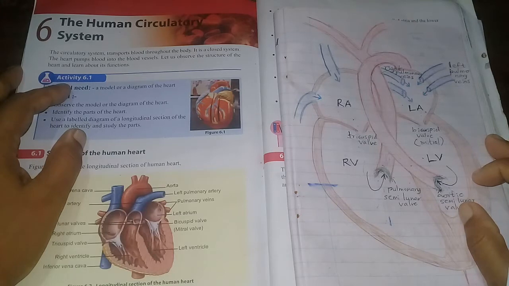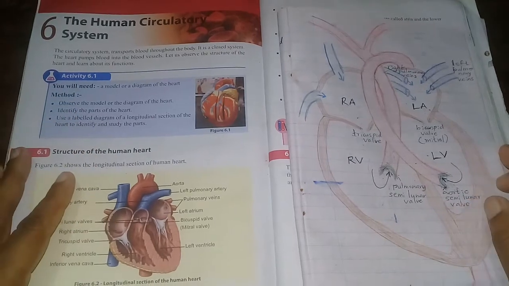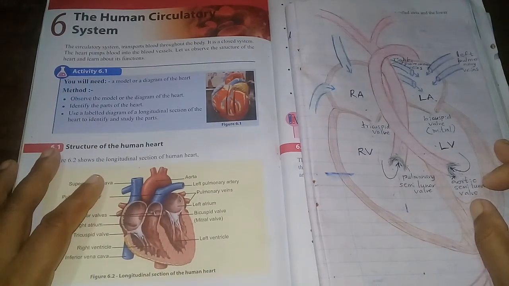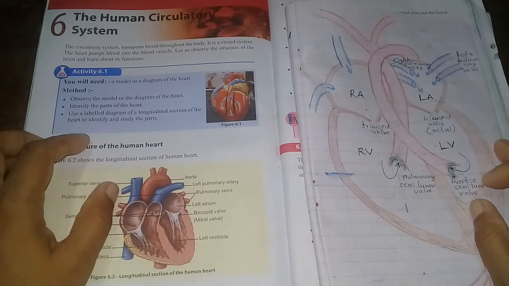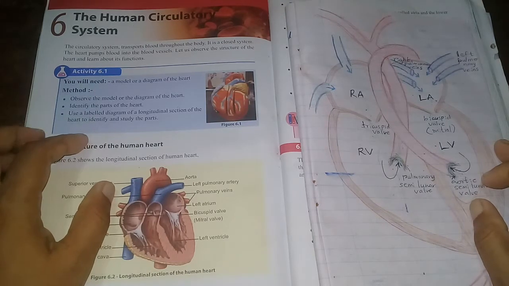Yes, carbon dioxide, oxygen, nutrients, waste matter, then hormones, enzymes, medicines. All these are transported through blood. So blood flows in a system, the circulatory system.